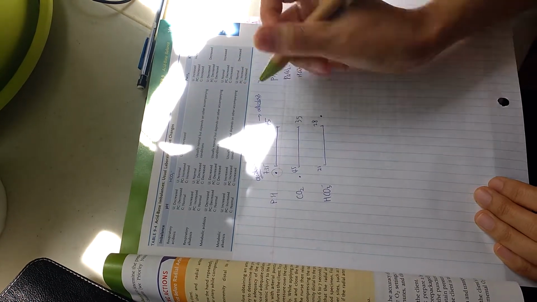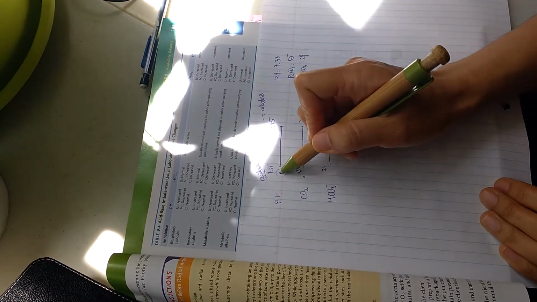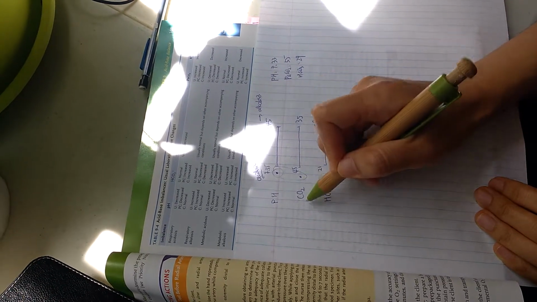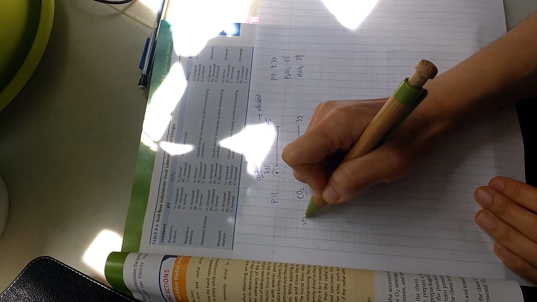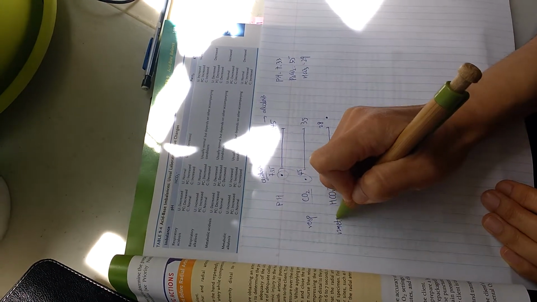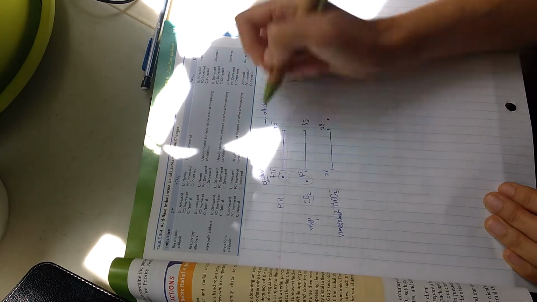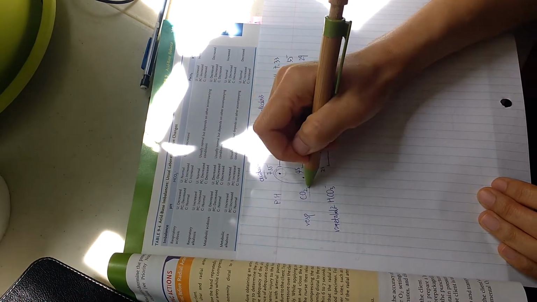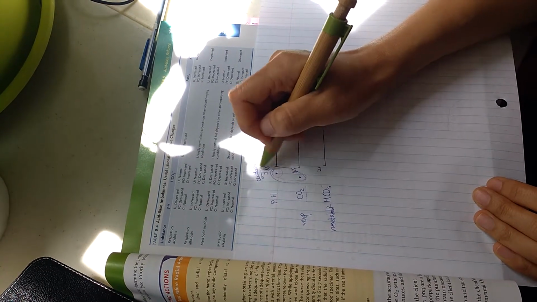Okay, and you look at the dots. If the dots are on the same side, that's the cause. If it's CO2, that's respiratory, and if it's bicarbonate, it's metabolic. So this one, you get the result that it's respiratory acidosis, because it's caused by CO2 and it's acidosis.